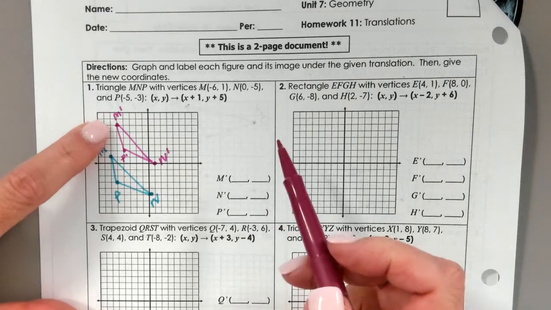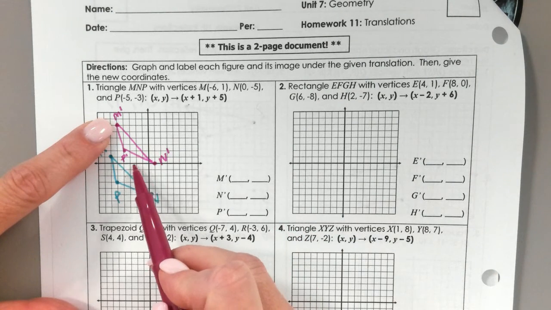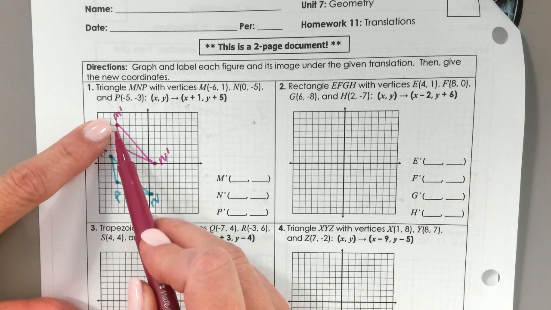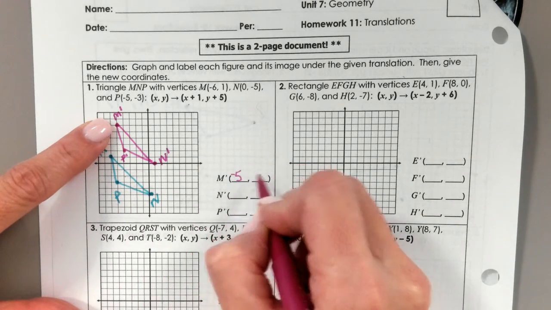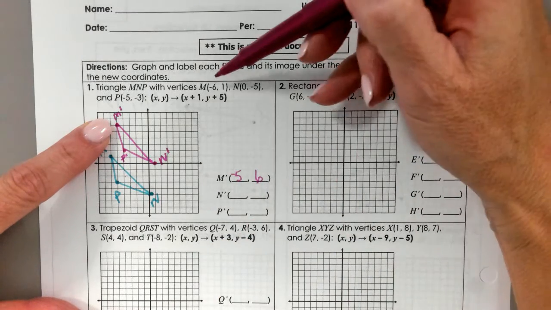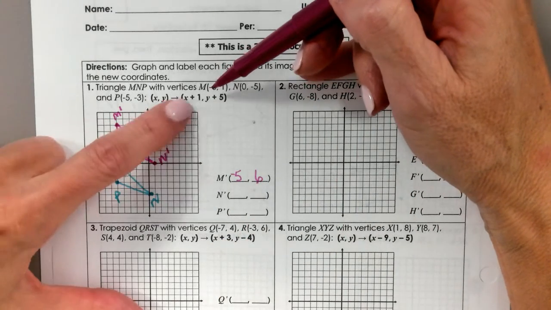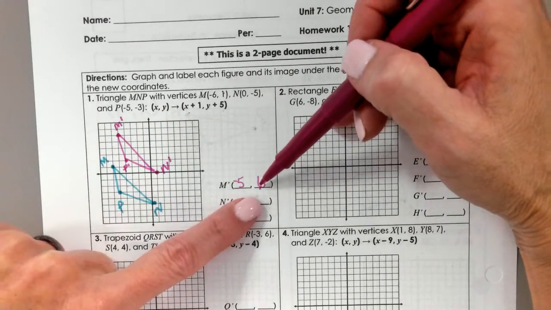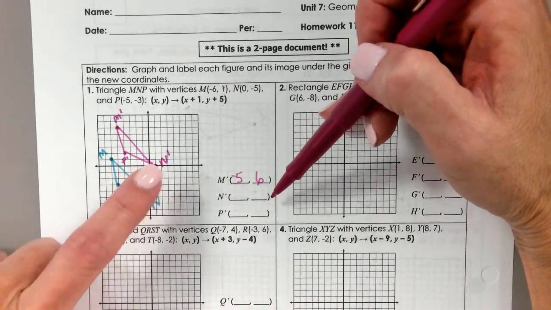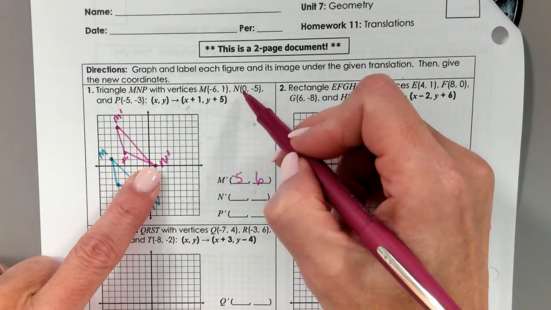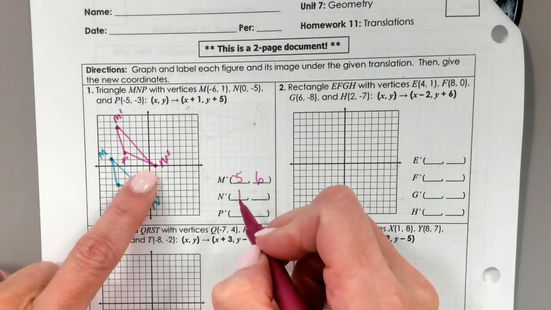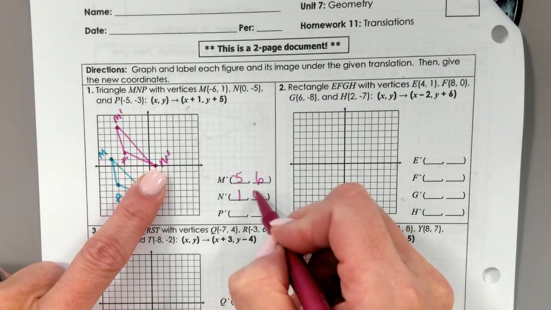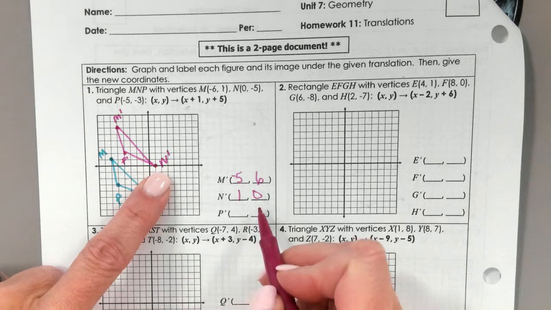So my new ordered pair for M was 1, 2, 3, 4, negative 5, 1, 2, 3, 4, 5, 6. So negative 5, 6. And if I look back at the original, negative 6 plus 1 is negative 5. 1 plus 5 is 6. All right, so N, 0 plus 1 is 1. That's correct. And negative 5 plus 5 is 0. Yes, that is where N is.